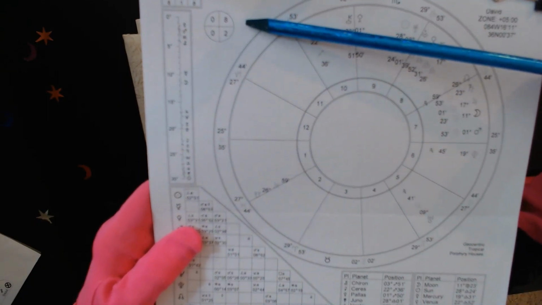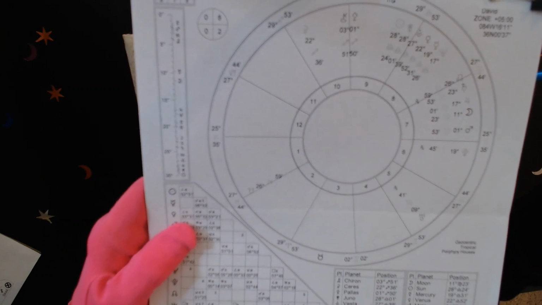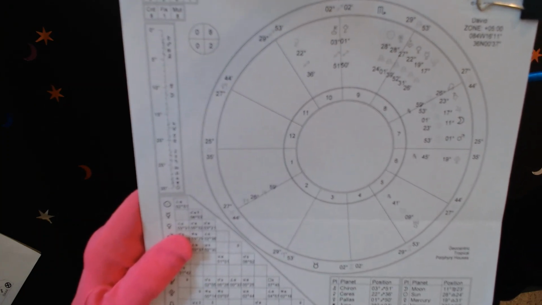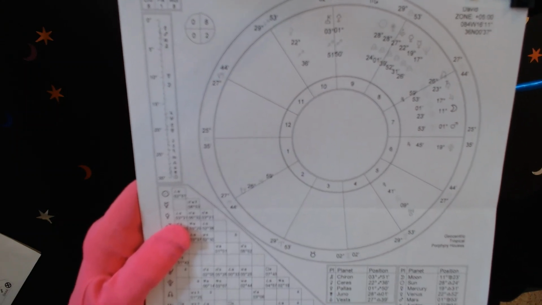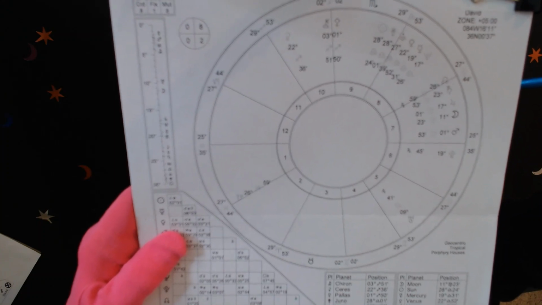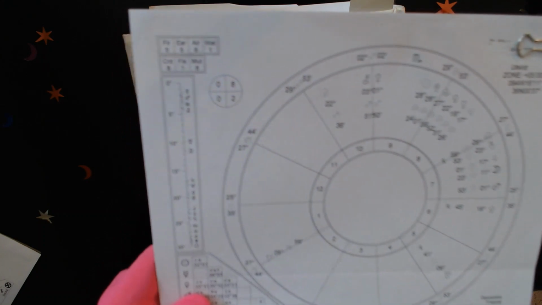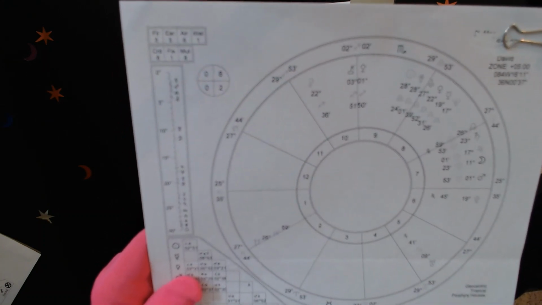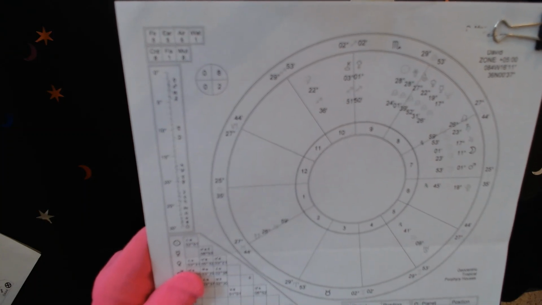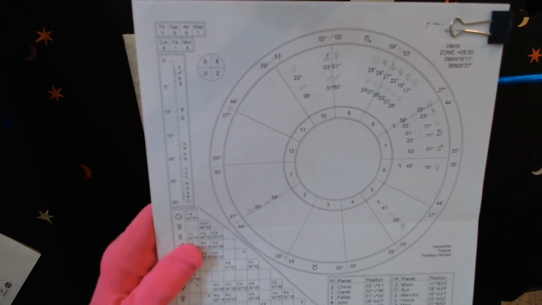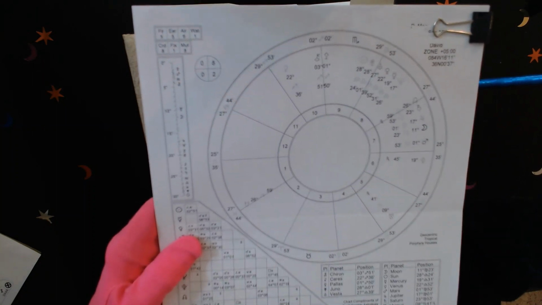Okay, so see this circle? I'll take the pencil away.